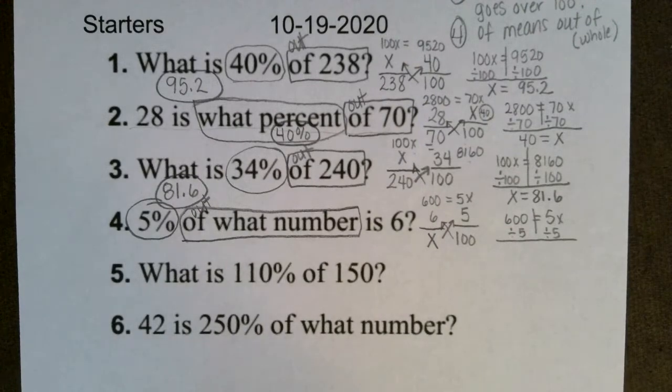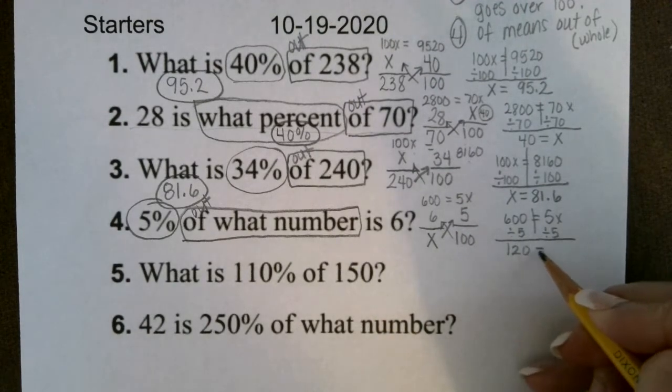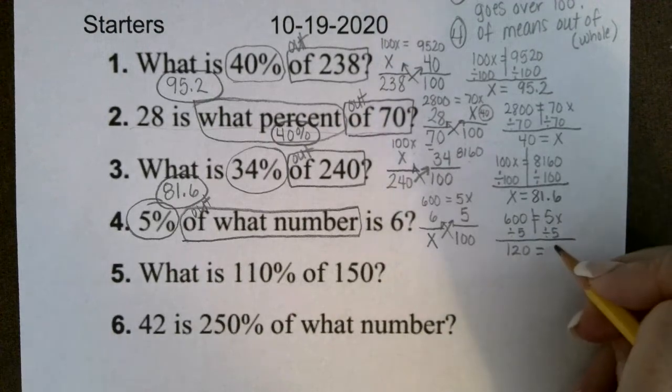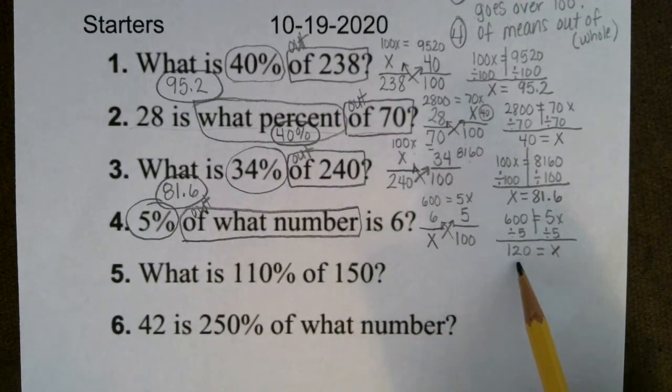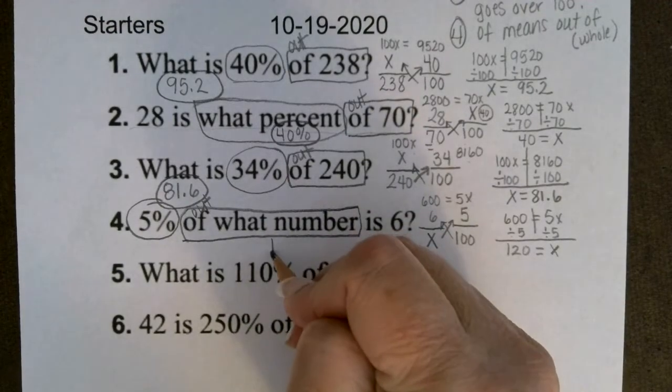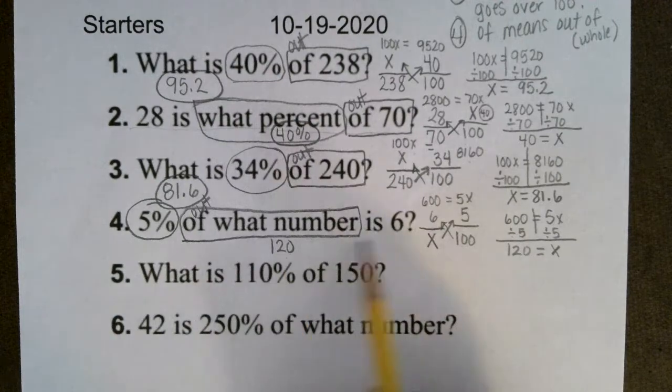So I have 600 divided by 5, and that equals 120. And 5 divided by 5 leaves me with that x. So 120 is my whole. So 5% of 120 is equal to 6.